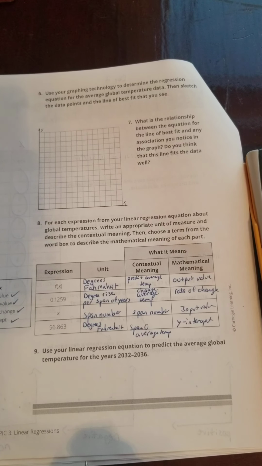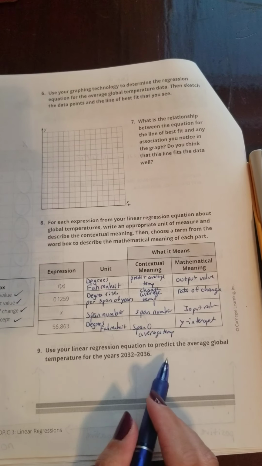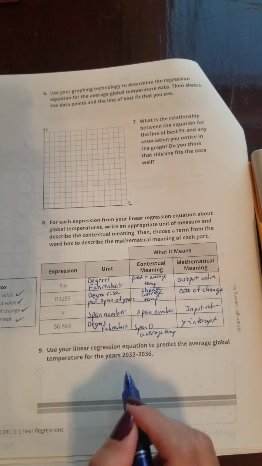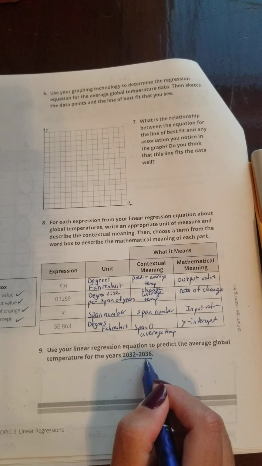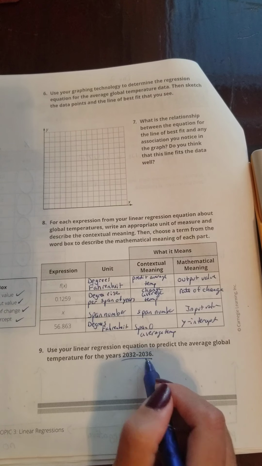Number 9, use your linear regression equation to predict the average global temperature for the years between 2032 and 2036. So this represents the 16th year span.